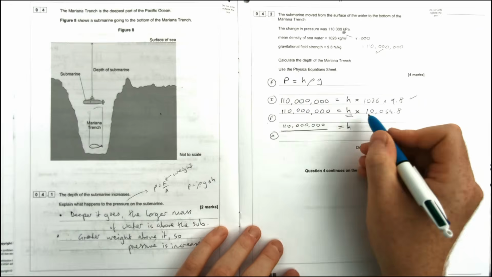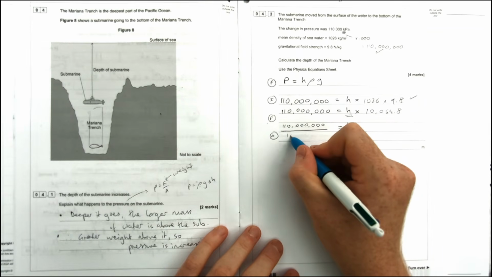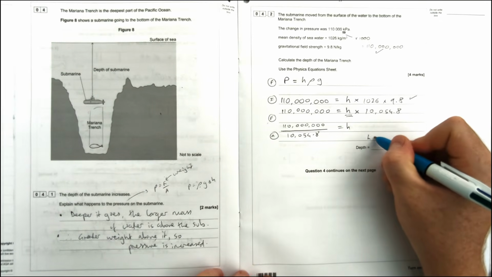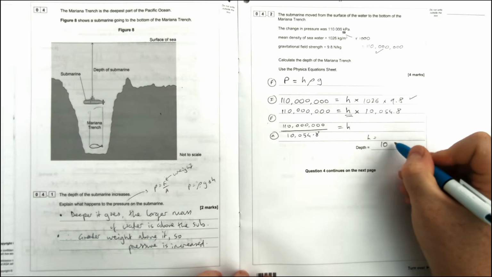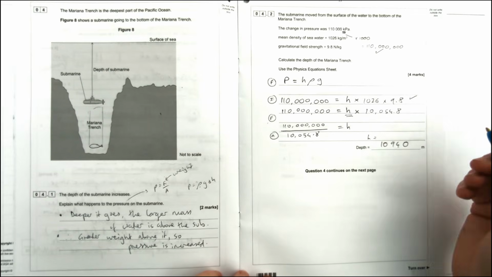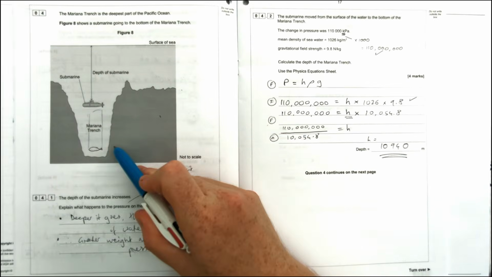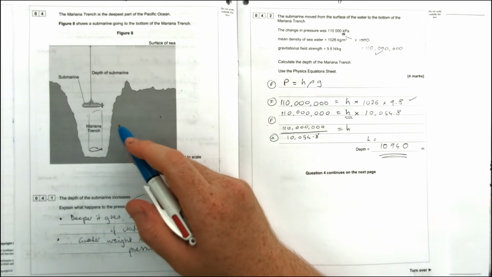So therefore, it's going to be 110 million divided by, this is a big old equation, isn't it? That figure there, which if we put that all in, we should find h is going to be equal to 10,940 meters. Or we could round it to 11,000 if you wanted to. Big number, but don't forget this is the deepest part of the Earth's surface, so 11 kilometers sounds a lot, but it's actually not too crazy.